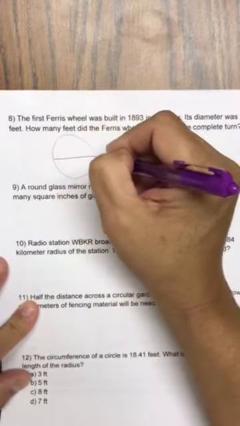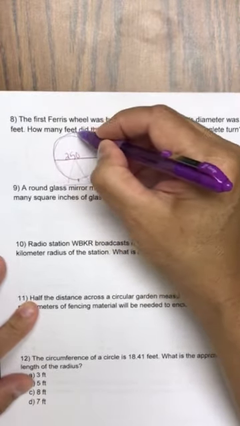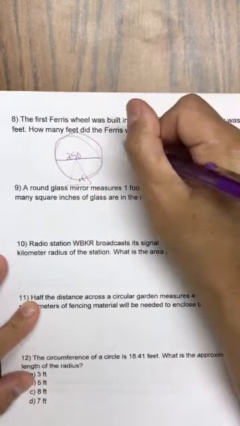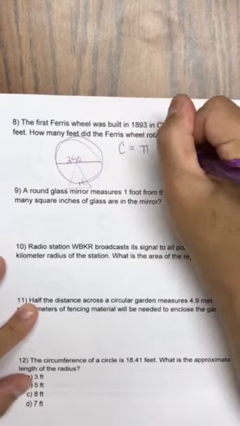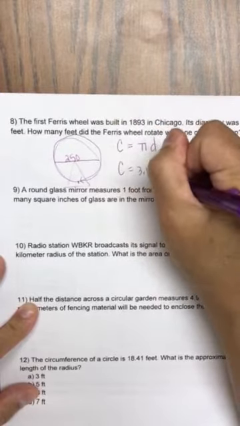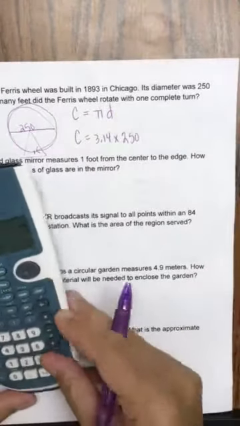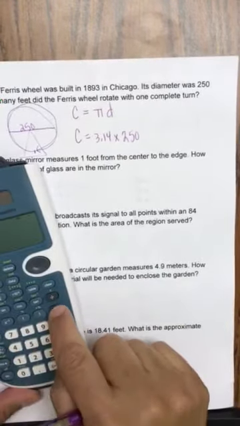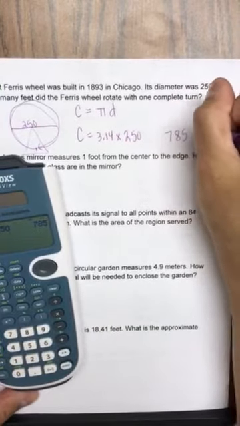So let's just say that down here, okay, this is where somebody gets on. If it's rotating, it's going to spin around like this, come back around. And we want to know how far that distance is. That is circumference. So we need to find circumference. Circumference equals pi d. We do have the diameter. So C equals 3.14 times the diameter, which is 250 feet. So I'm going to pull out my calculator. 3.14 times 250, and I get 785. So the distance around is 785 feet.